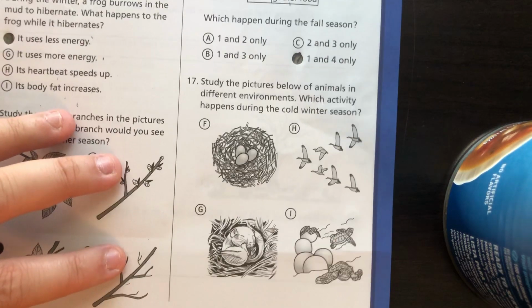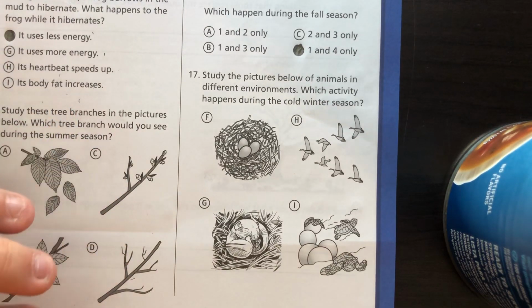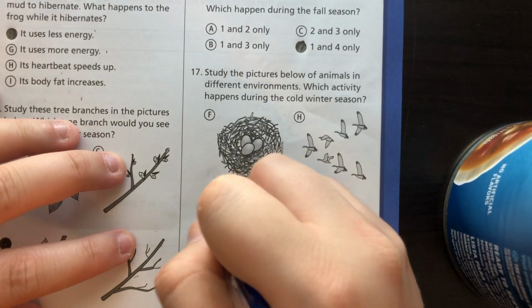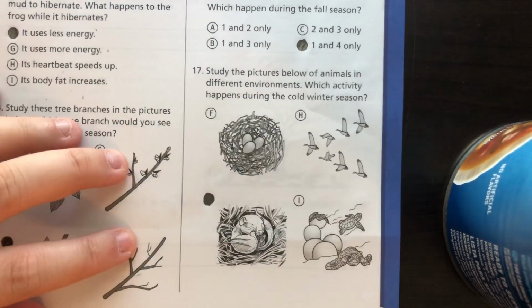17. Study the pictures below of animals in different environments. Which activity happens during the cold winter season? The hibernation right here. They're sleeping it off. There you go. All right. So, last page.